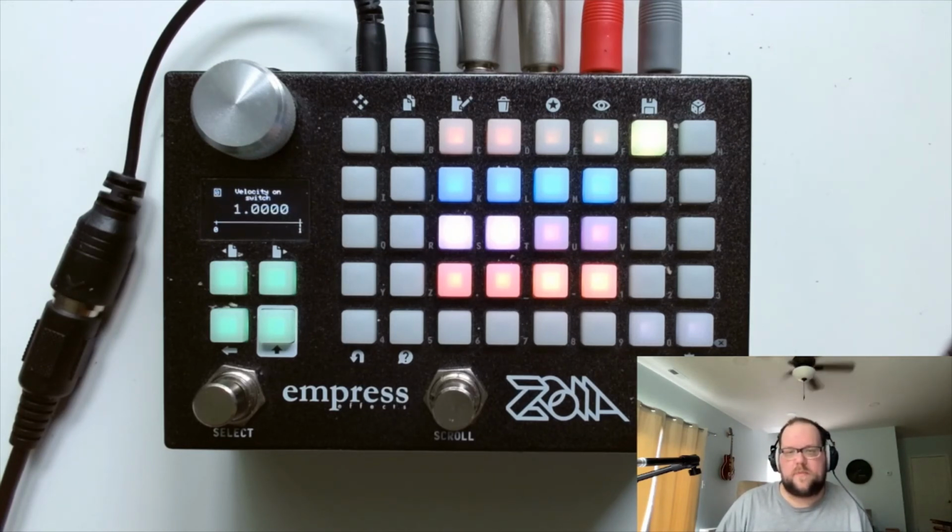So that's the patch. It's not super versatile, but I think for a certain feel, it may be something that you want to try out. And if you do, I hope you enjoy it. So that is tape synth.